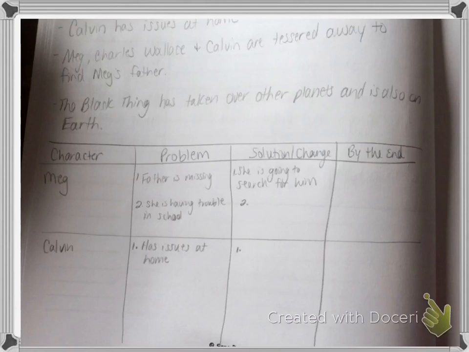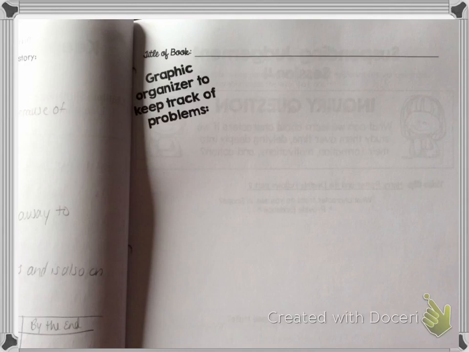So as for what I would like for you guys to do today, as you are reading, on this page of your book, it says a graphic organizer to keep track of problems. If you want to do just a quick chart of some of your characters and what their problems are that you noticed so far, and if they have some solutions to some of those problems, if you've already finished the book or you're more than halfway through, you might have some information. Some of you might even be reading A Wrinkle in Time.